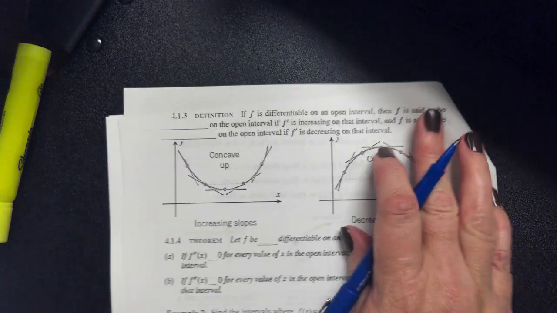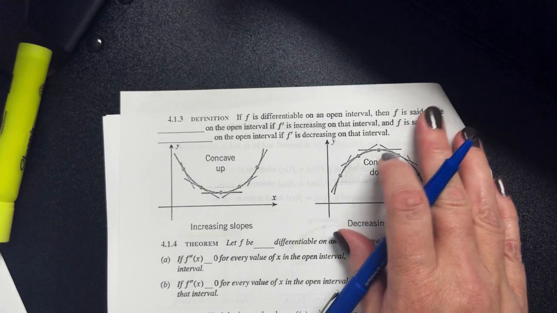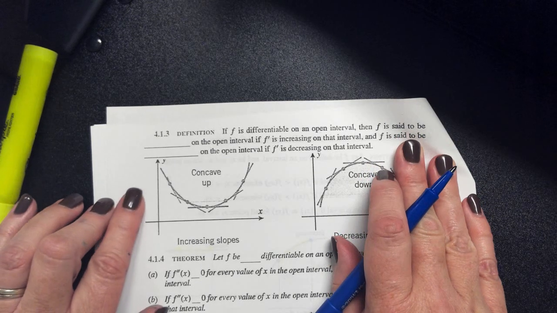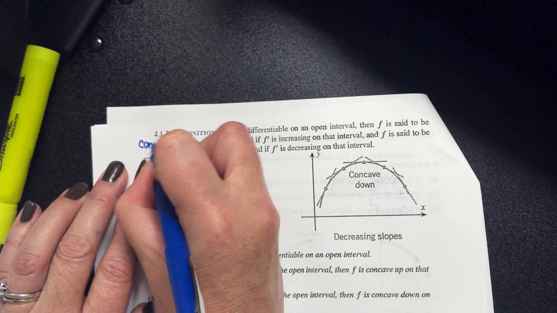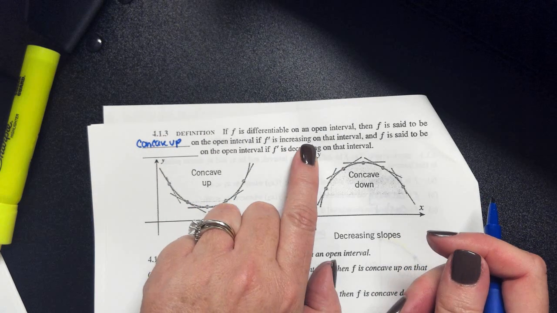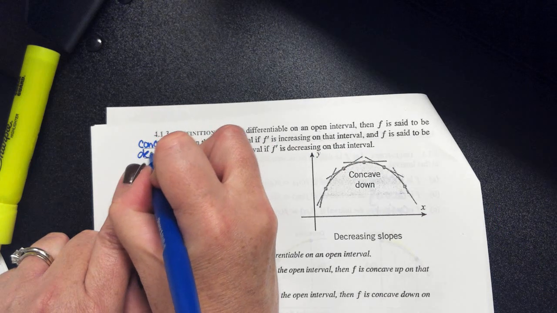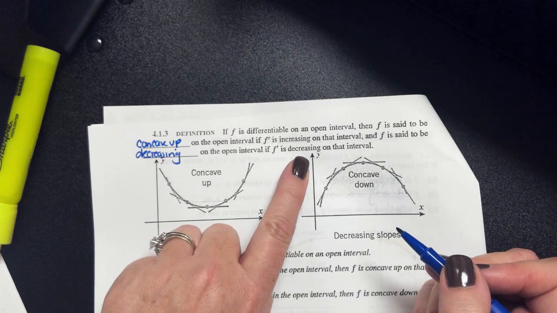So not only can we talk about finding whether or not a function is increasing or decreasing, we can also look at concavity and derivatives. So we can say that f is going to be concave up on the open interval if f prime is increasing on that interval. F is going to be concave down if f prime is decreasing.